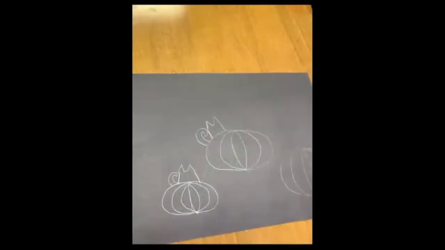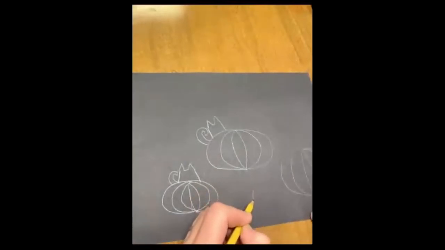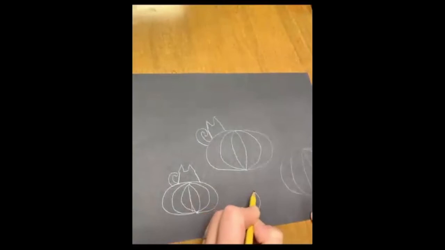Do I want to do more pumpkins, more cats? I could do a pumpkin right here in the front and not have a single cat with it. It just feels like I need some more things in here. It's really up to you how many pumpkins, how many cats you want to do.